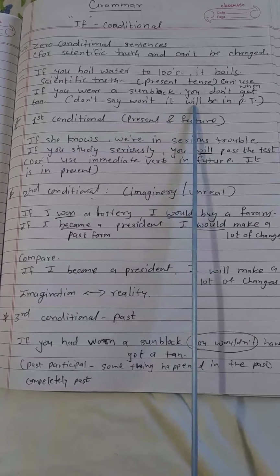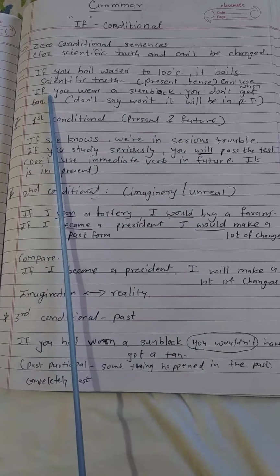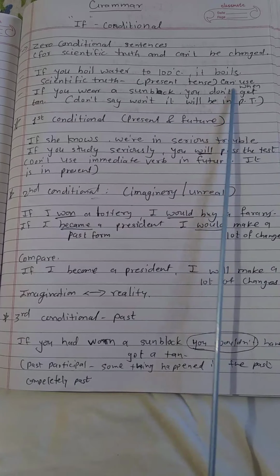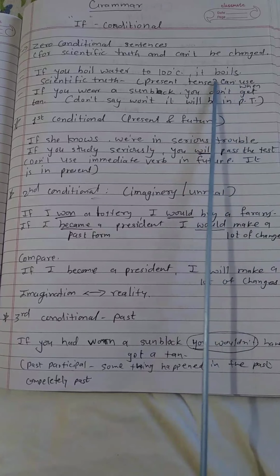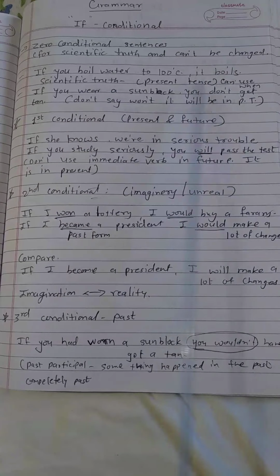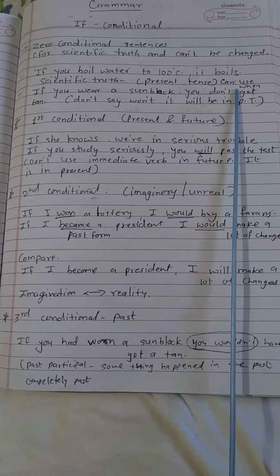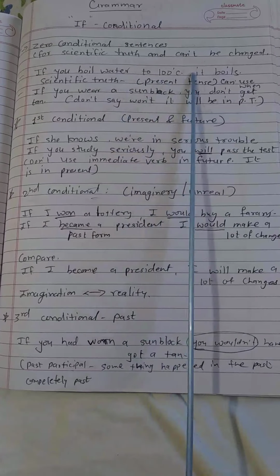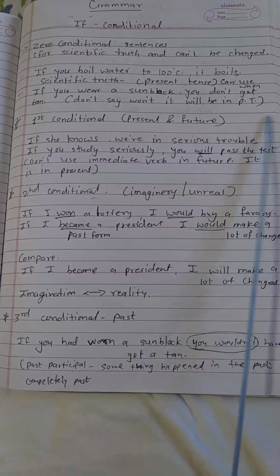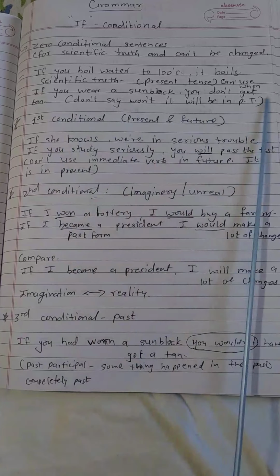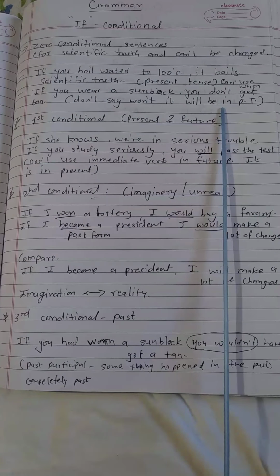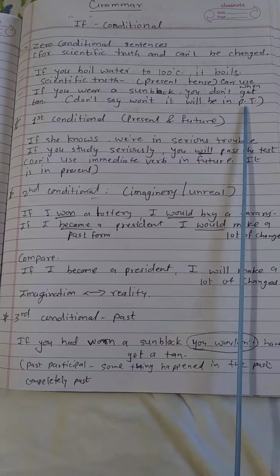If you write that, it would be in past tense, right? So if you wear a sunblock, you don't get tan. That means this sentence is in present tense, and this is also present. On both sides you are supposed to use present, because this is scientific truth and it can't be changed, right? So whenever you use scientific truth, that is a zero conditional sentence.